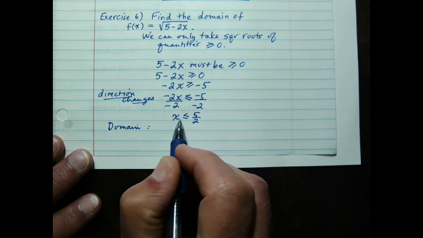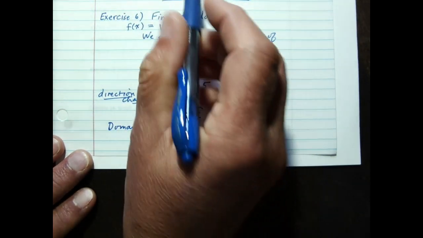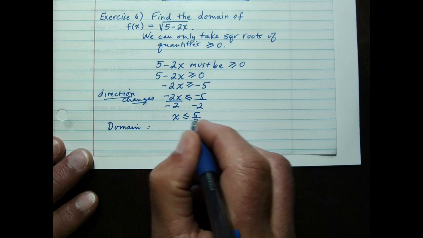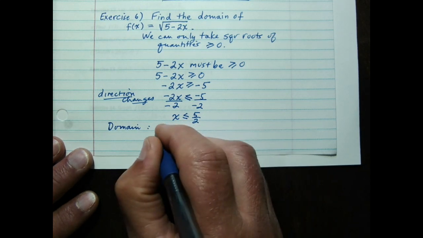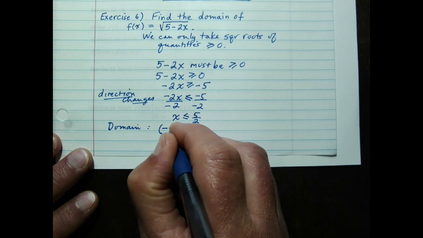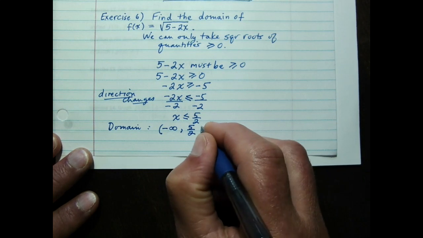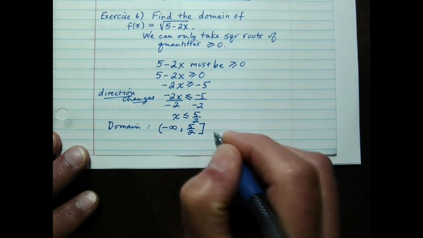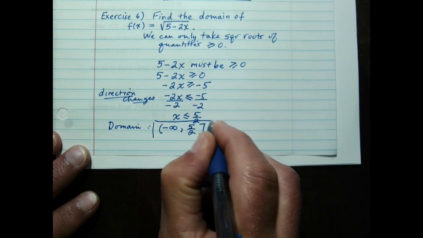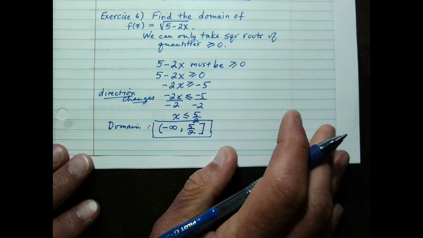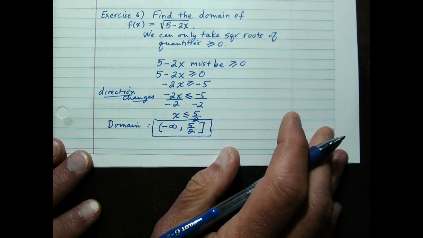So here we found out a condition to be in the domain. In exercise 5, we found out a condition that meant we had to remove a number from the domain. Here it's what it means to be in the domain. X less than or equal to 5 halves is going to be parentheses negative infinity comma 5 halves square bracket, because the 5 halves is included. That would give us a square root of 0 when we plug it in, which is perfectly okay.